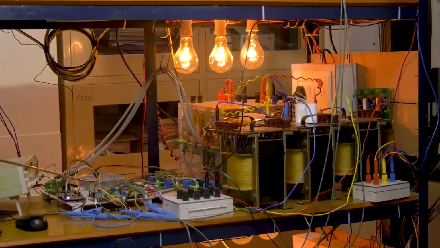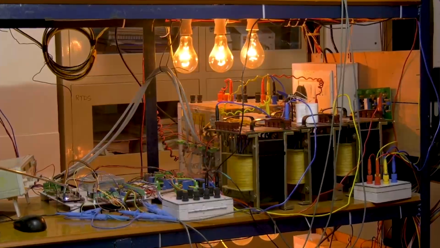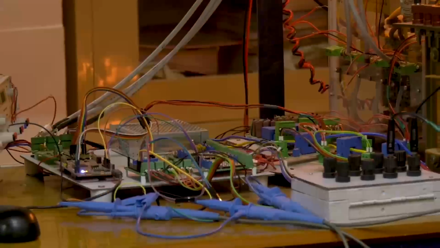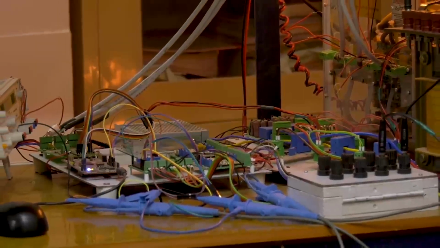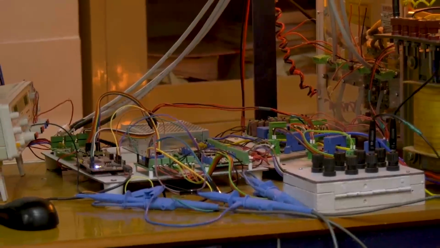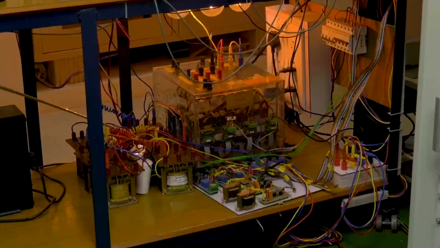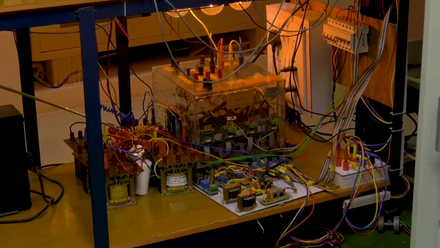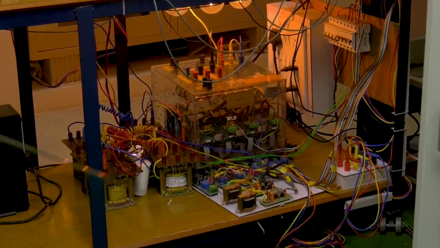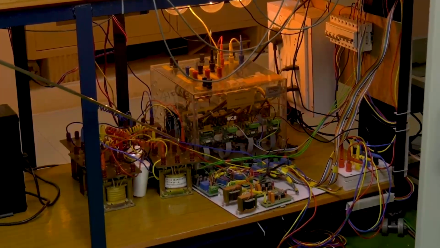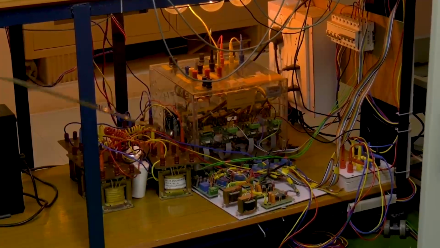The control system of inverter 1 is programmed in the Texas TMS320F28379D LaunchPad, while the control system of the second inverter is programmed in the Opal-RT platform. These are the sensor circuits and signal conditioning boards of inverter 1, while these are for inverter 2.